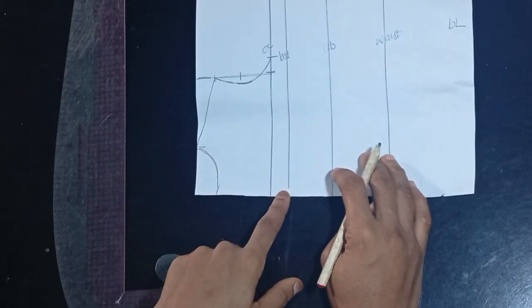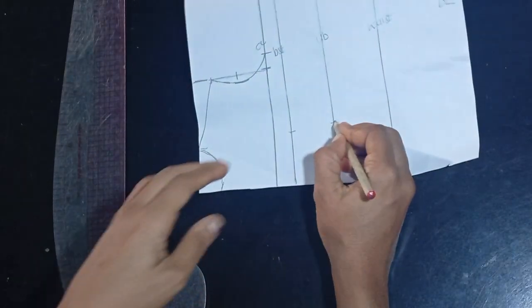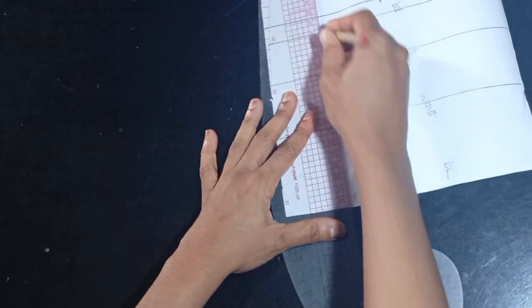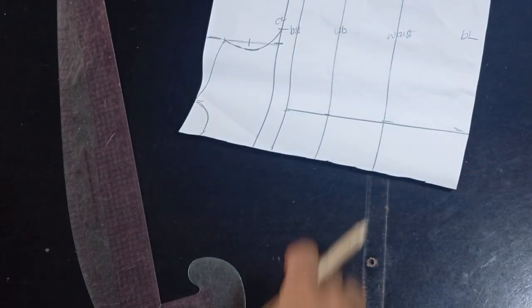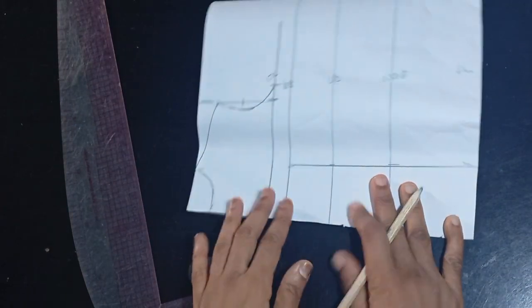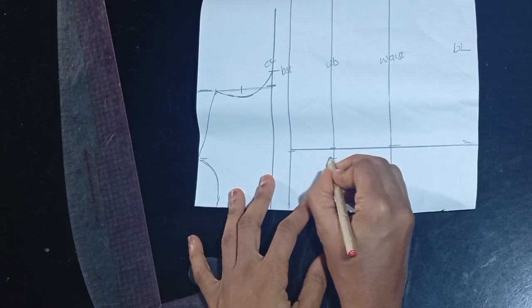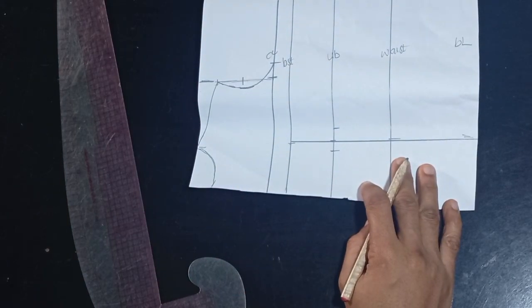The next step is to mark your darts. So for the dart, you're going to measure your nipple to nipple divided by 2. So let's say this is my nipple to nipple. My actual nipple to nipple is 7 inches divided by 2, which will give me 3.5 inches. So for this particular pattern, I'm using this for the nipple to nipple line. Now for your dart, I'll mark half here and 1.5. This is because I don't have much bust and I'm on the smaller side.